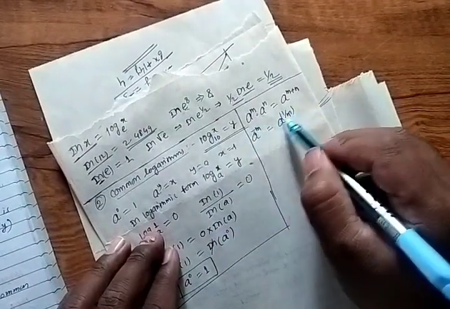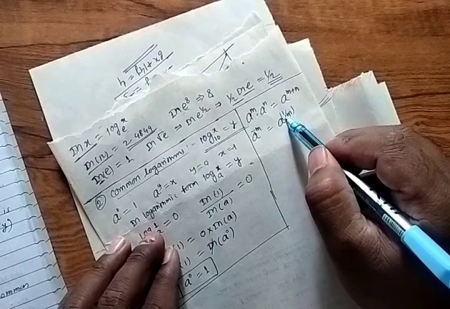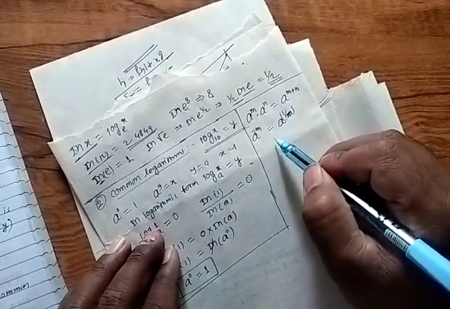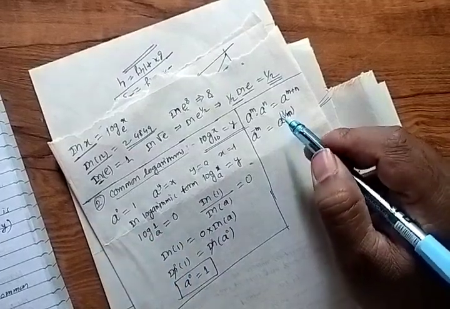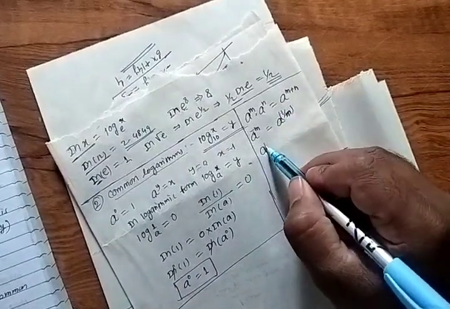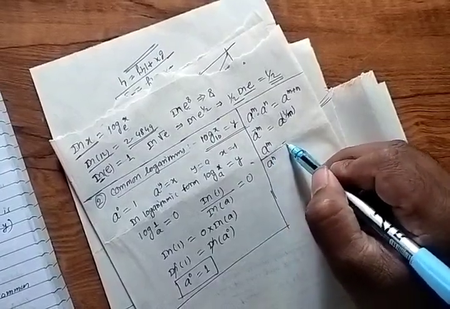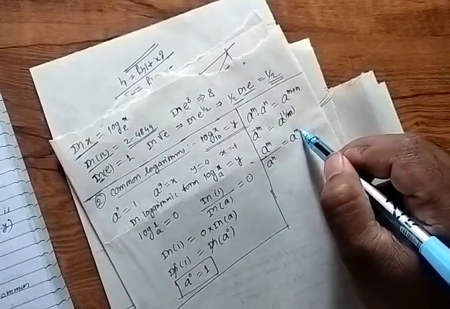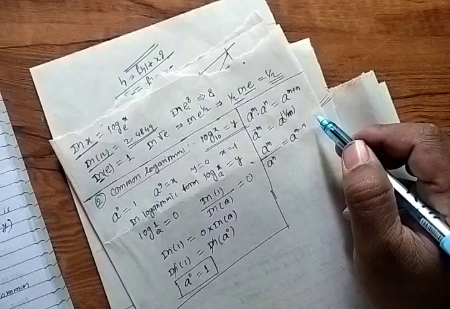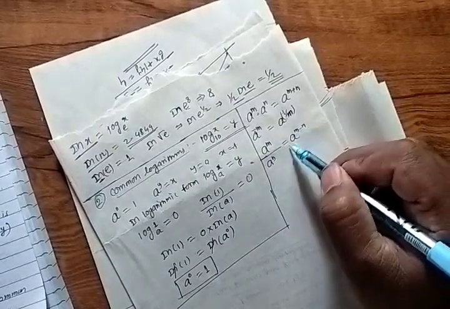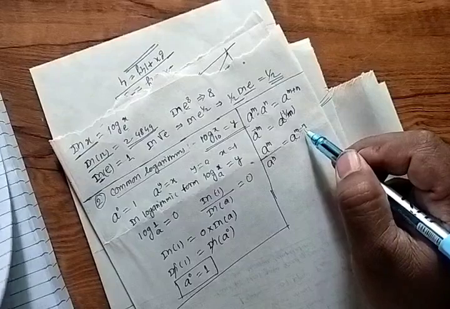This minus m becomes a to the power 1 by m. Always keep in mind, a to the power m divided by a to the power n is equal to a to the power m minus n. This m minus n, a to the power m minus n.